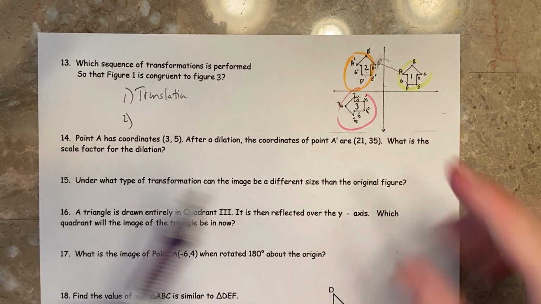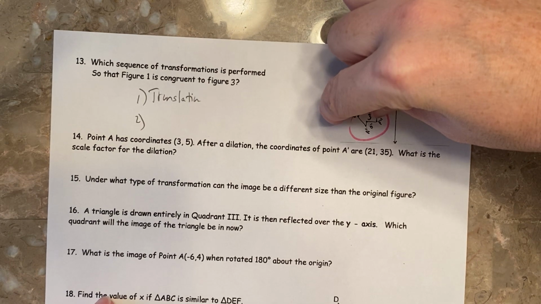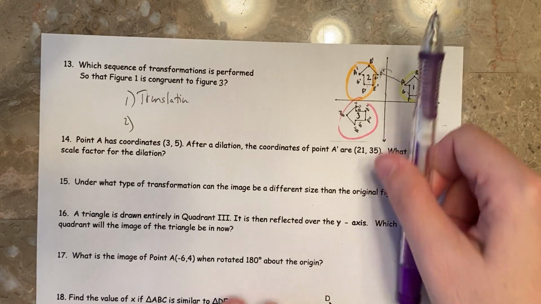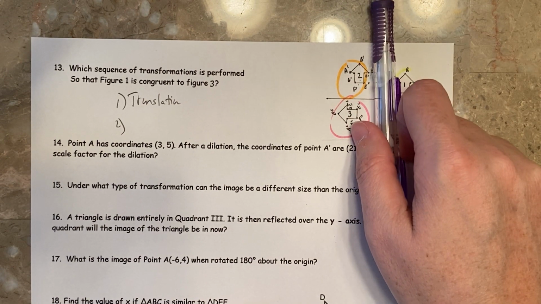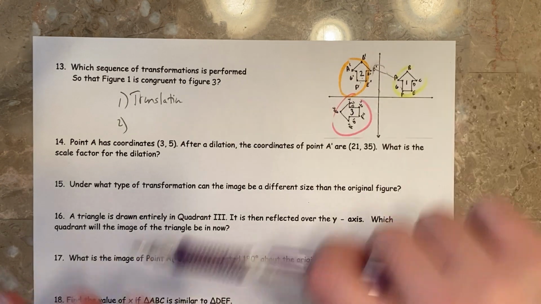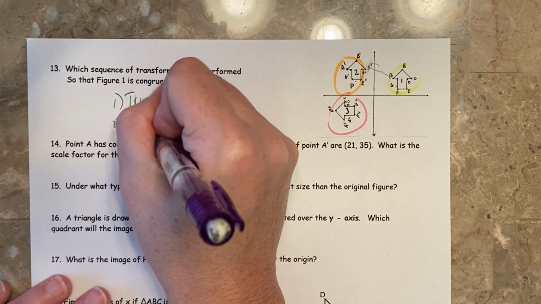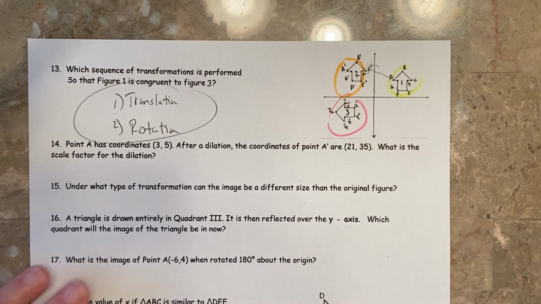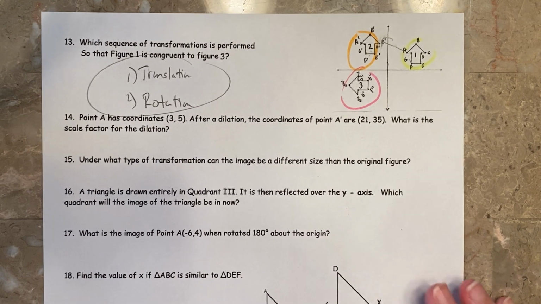Now this next one, this triangle turned. It was here. Not triangle, sorry, arrow. The arrow was pointing up here, and now it's pointing down here. So you should know that that is a rotation. So translation and rotation, the same ones as before, would give you the right answers.